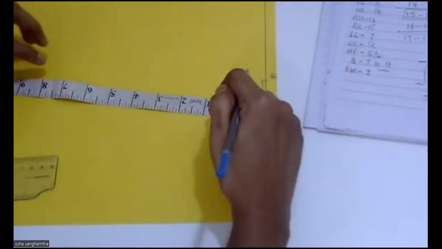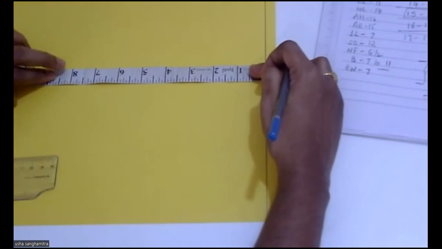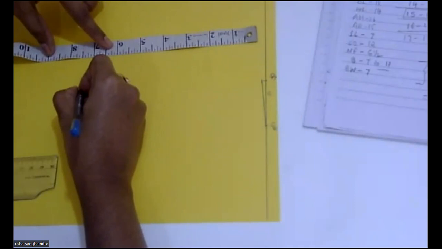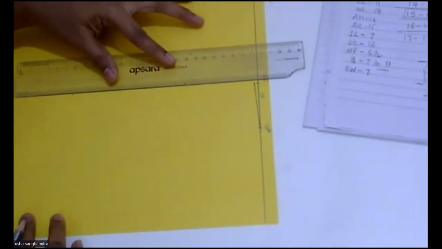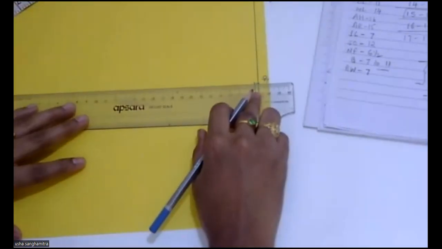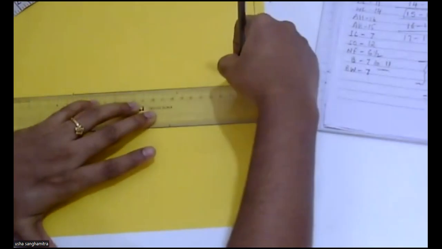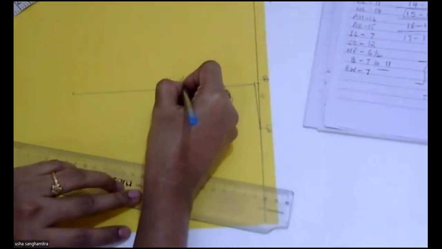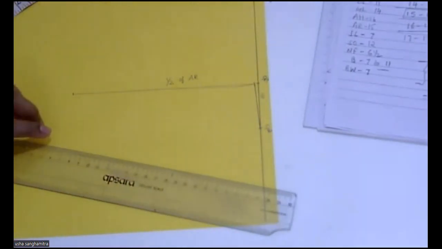From this 1/8 point, just place the tape and mark 7.5 and draw a line. So this is half of the arm round line. Half of AR.